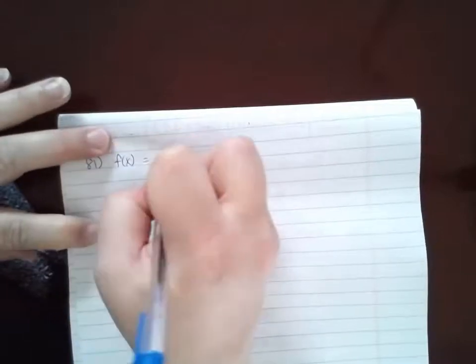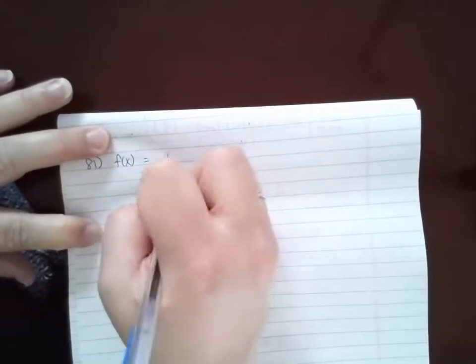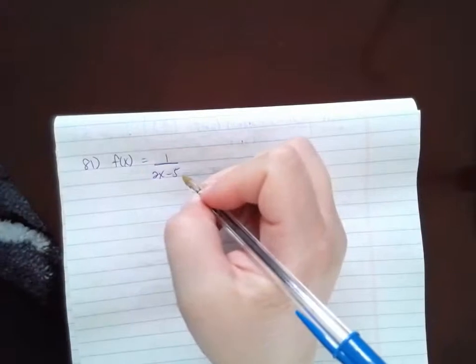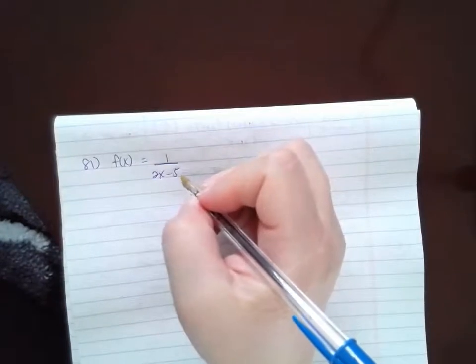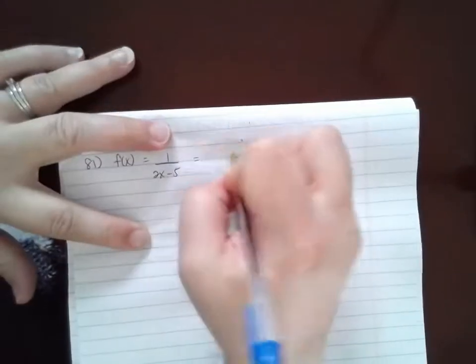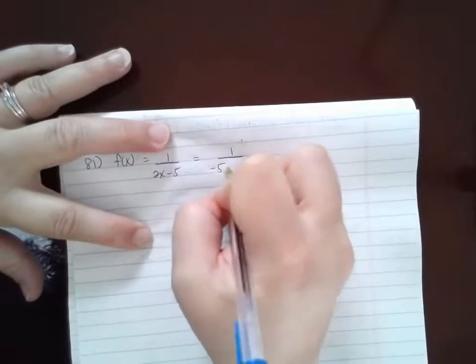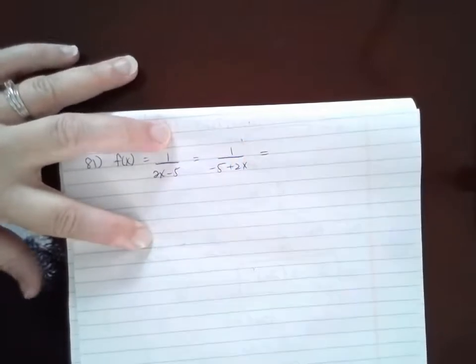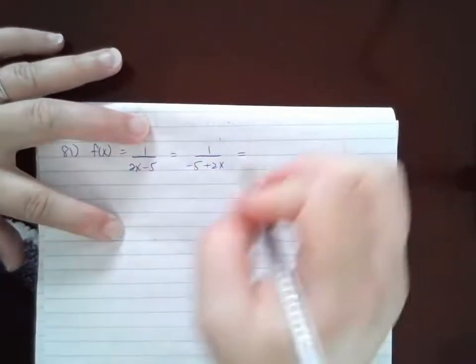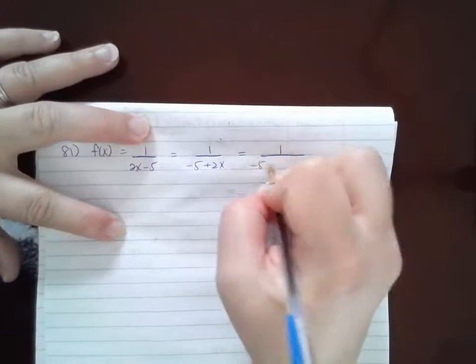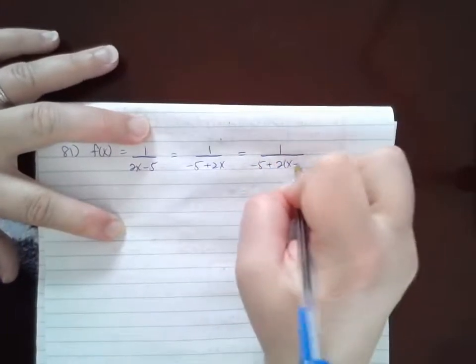All right, 81. I've got a power series of 1 over 2x minus 5 centered at -3. First thing I'm going to do is write it in the correct order. Second thing I like to do is center it. It's +3.